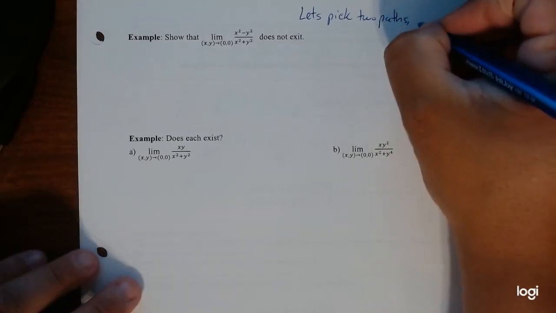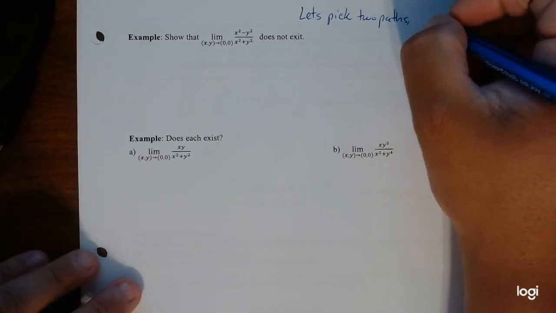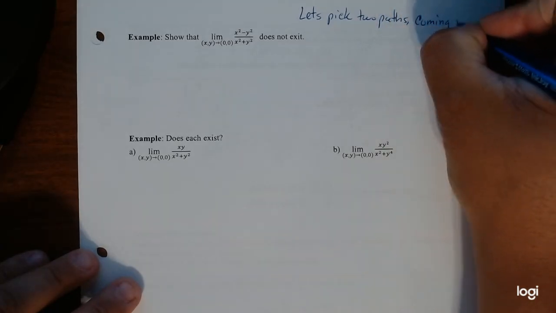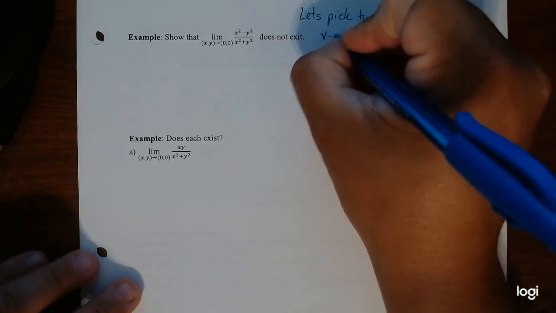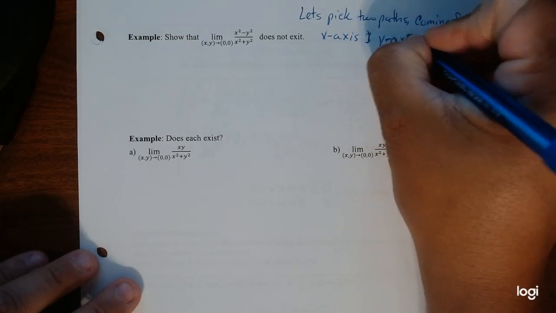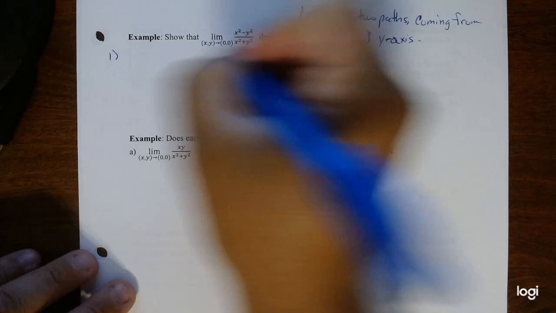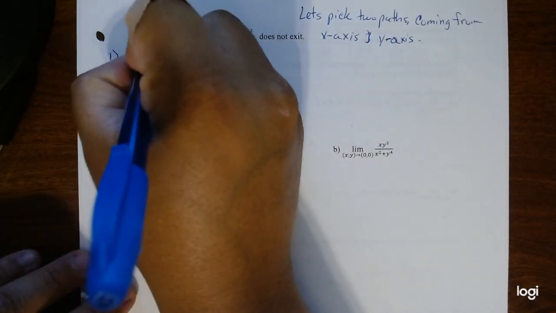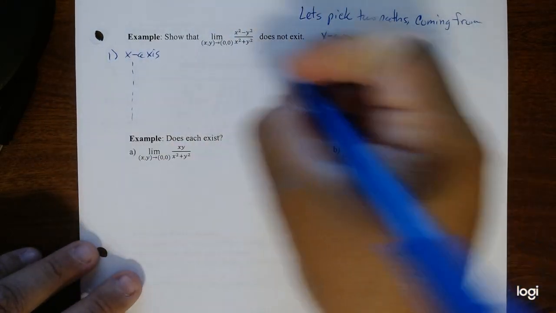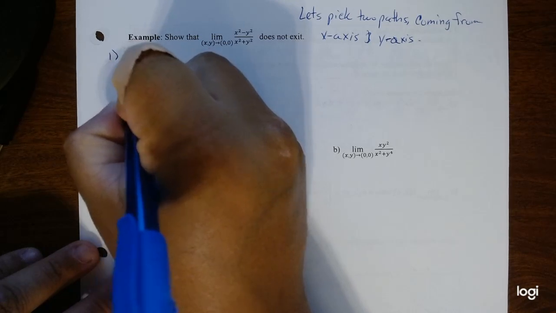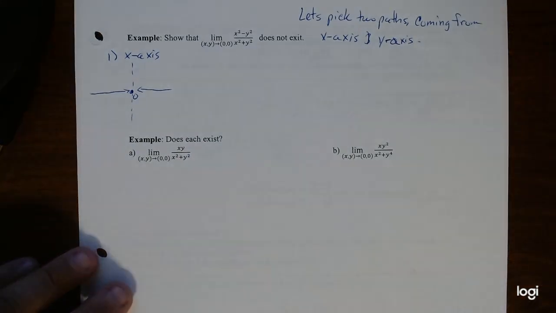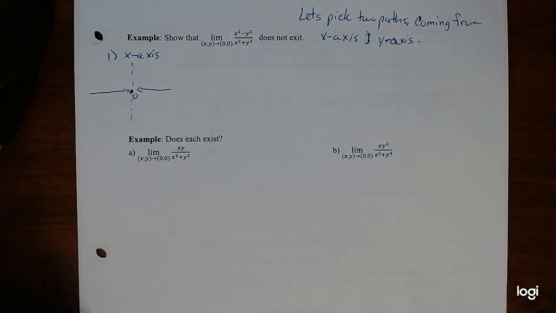Now, what I mean by that is the easiest ones are the x-axis and the y-axis. So in other words, the only paths coming from the x-axis and y-axis. Okay, so let's do the x-axis first. So this means if I go, here's the point 0, 0, the origin, I'm coming this way. So I'm picking the path going this way, literally on the x-axis.